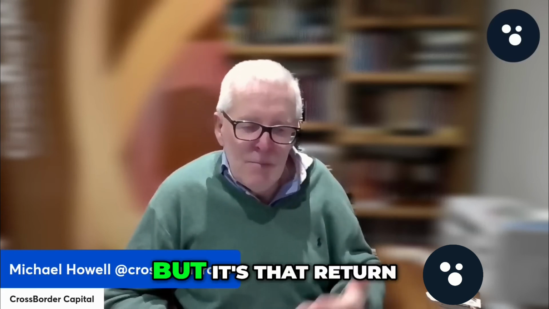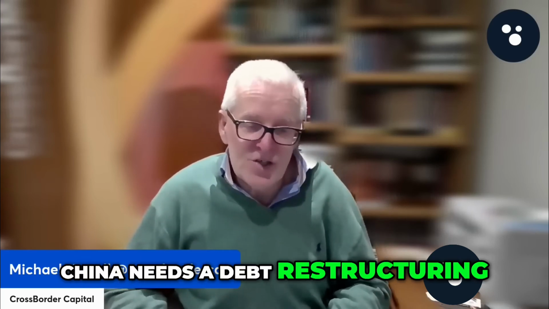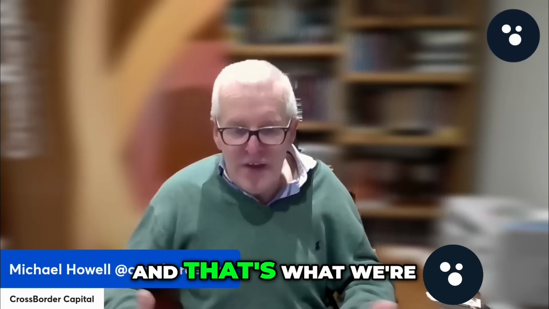You can see from the chart that America's return on capital is beginning to pick up a little bit. It's actually probably higher now than what you're seeing in China. Germany is in a bad situation, but let's not go there. And that's probably symptomatic of the rest of Europe. But it's the return on capital in China which has collapsed. Therefore, China needs a debt restructuring. It needs a big monetization. And that's what we're talking about.